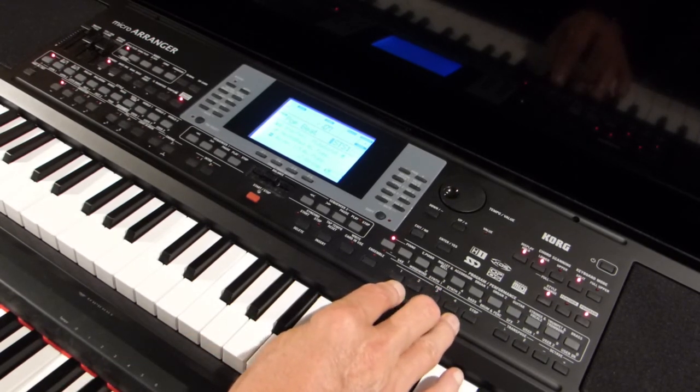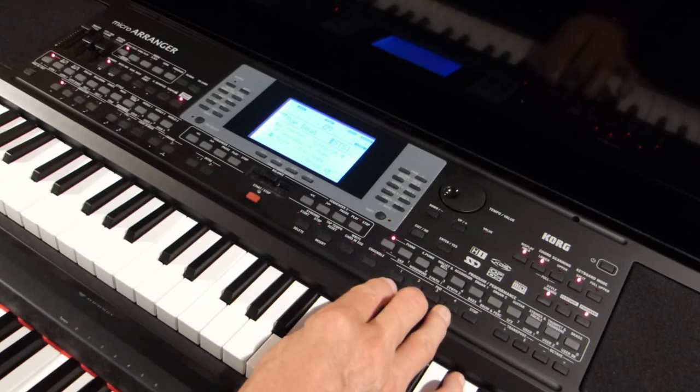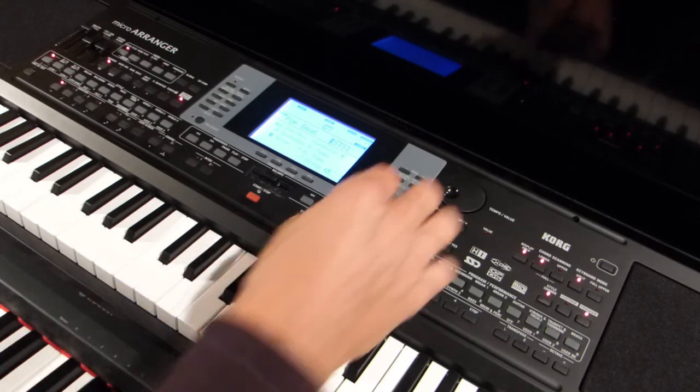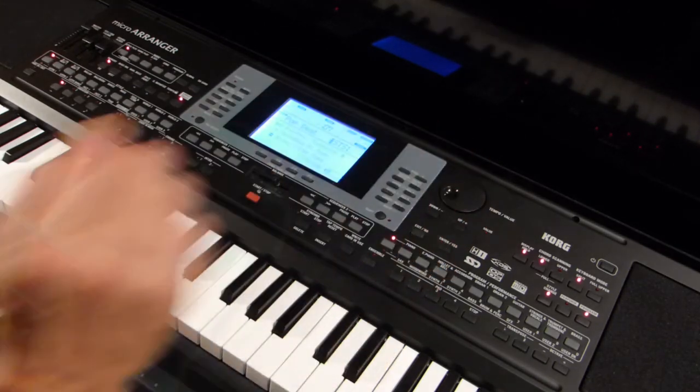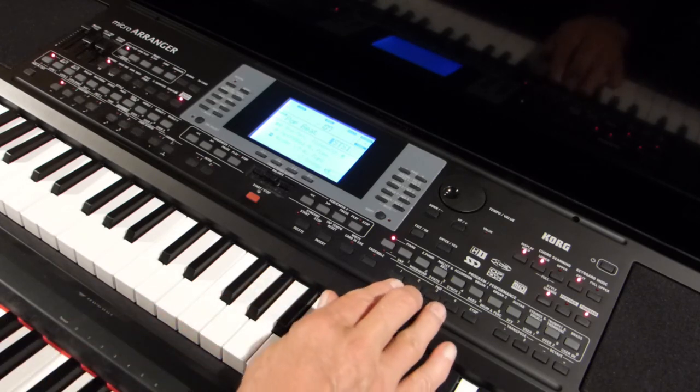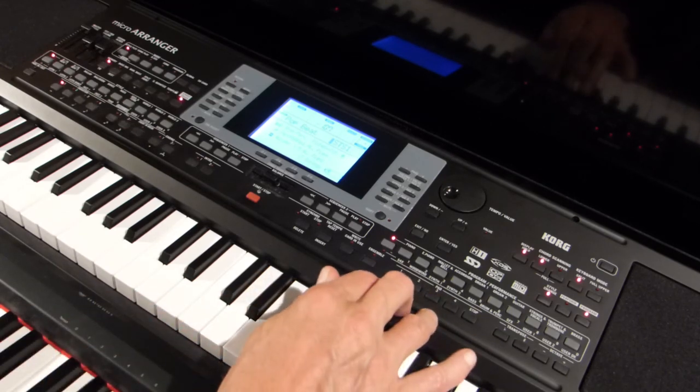So the best use for the pad is actually to control your sounds, because hitting these buttons here during a performance to turn on and off sounds is a lot more difficult than this front panel turning them on and off here.